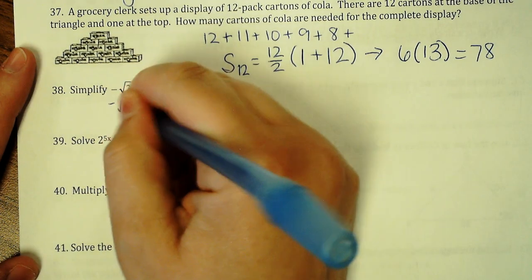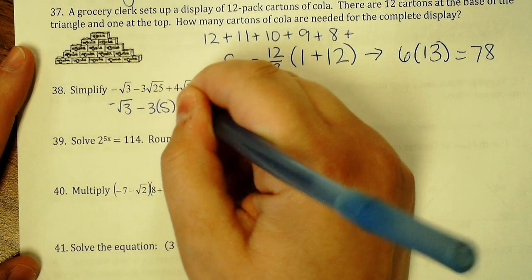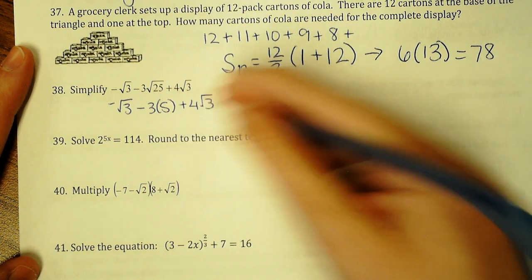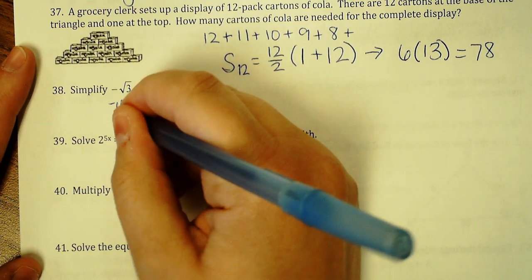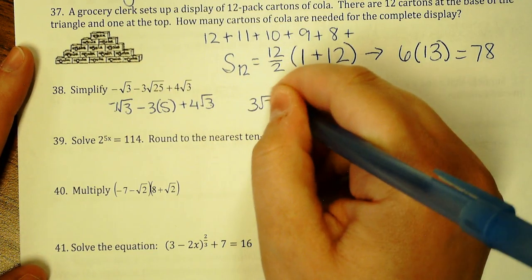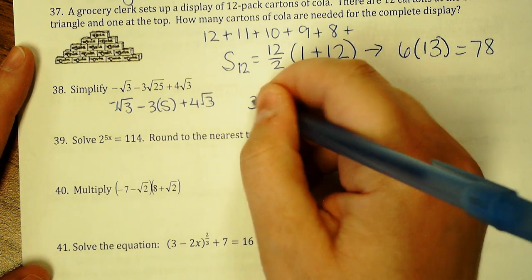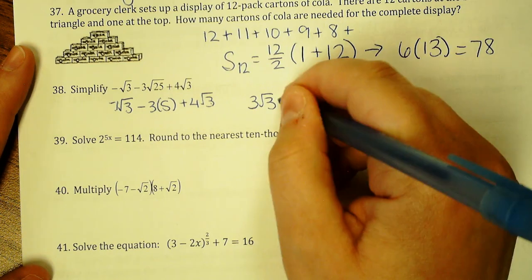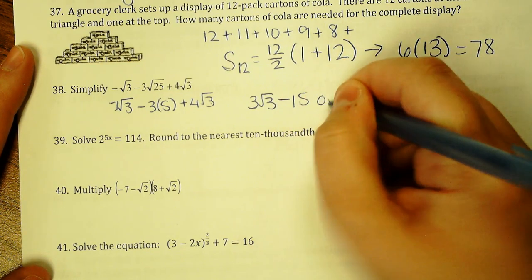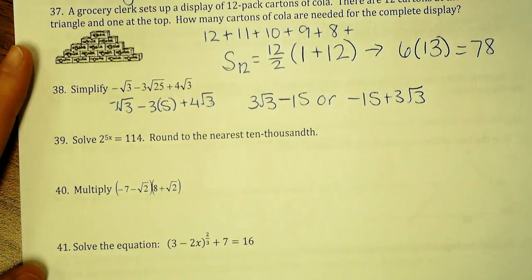Alright, can't break this down. The square root of 25 is actually 5, and I can't break this down. So I have negative 1 roots of 3 and 4 roots of 3. So that'll be 3 roots of 3. And then this term right here is just negative 15. So I write minus 15, or you can maybe write negative 15 plus 3 roots of 3. Both of those would be correct.